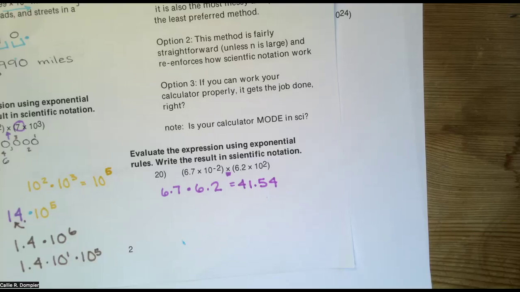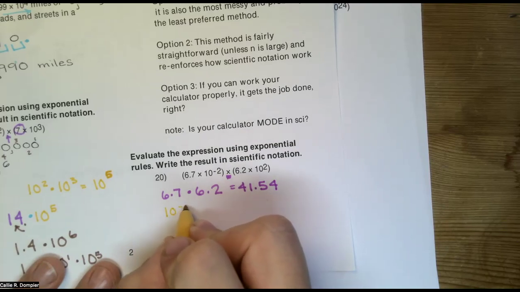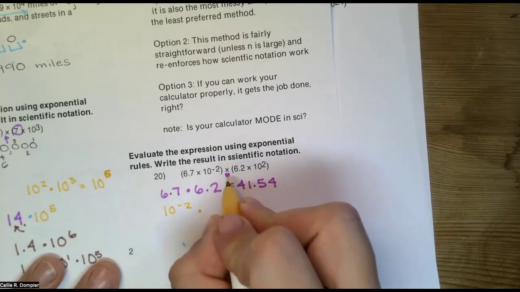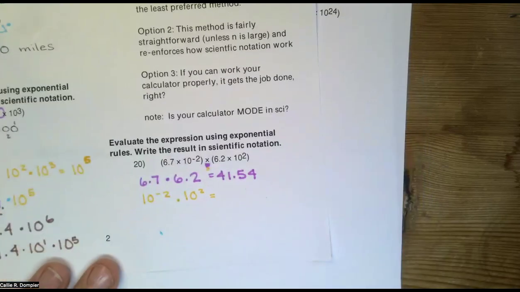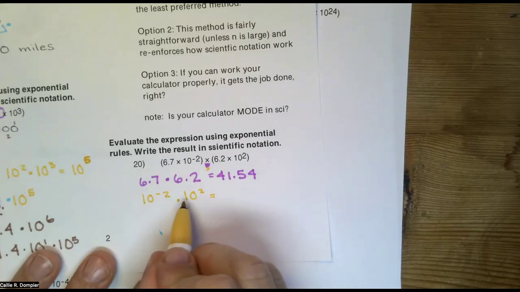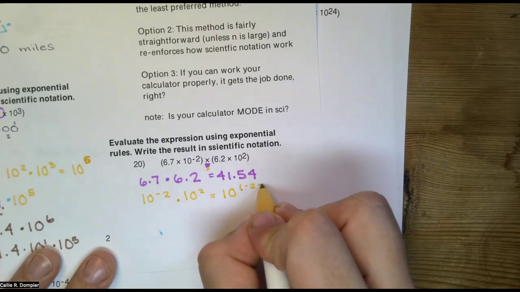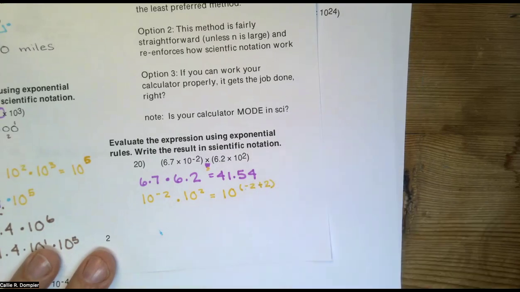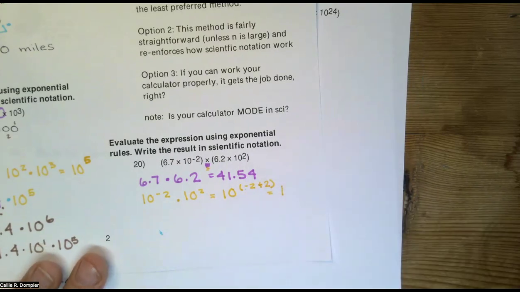And then we've got 10 to the negative 2 times 10 to the positive 2 is, and you add those together, right? The rule of exponents says we add the exponents if the base is the same. So that's 10 to the power of negative 2 plus 2, which is 10 to the power of 0. What's 10 to the power of 0? It's 1, right?